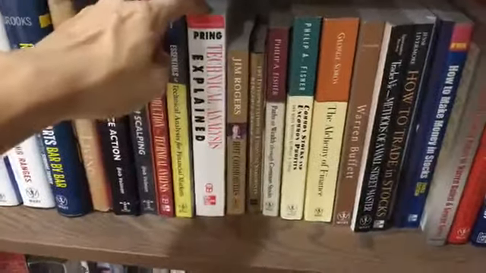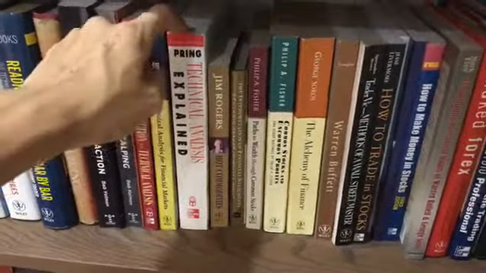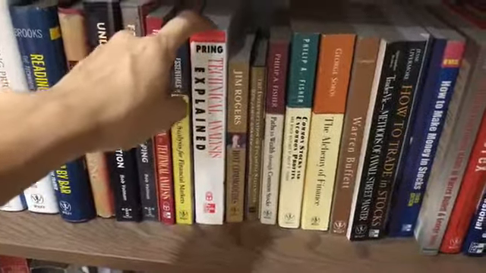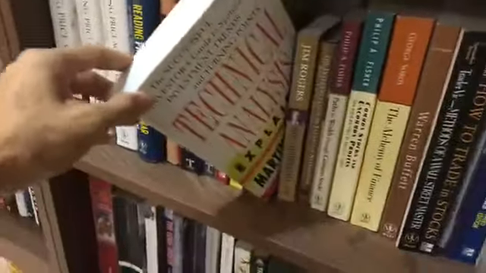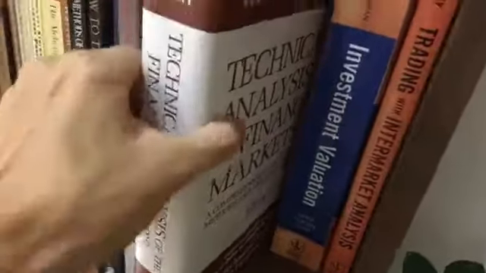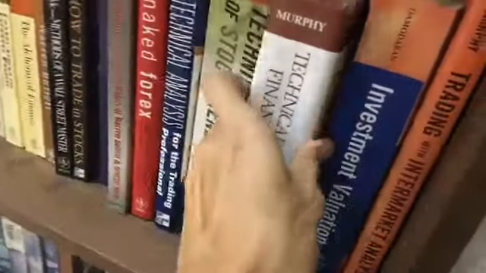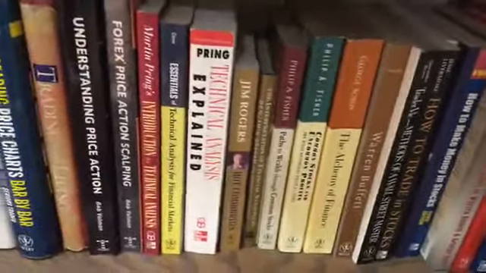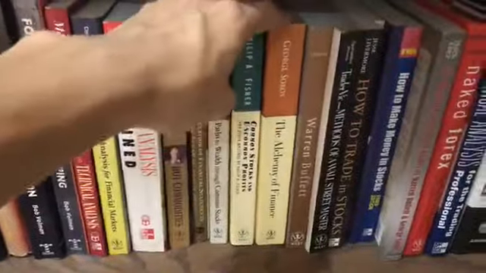This is another textbook. Usually it's either this by Martin J. Pring, Technical Analysis Explained, or this book. But personally, I find this one easier to read than this one. So you can just read this, maybe this. And then as we go on, I also have some books on investments.